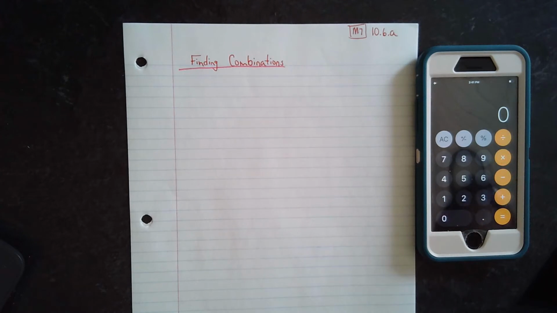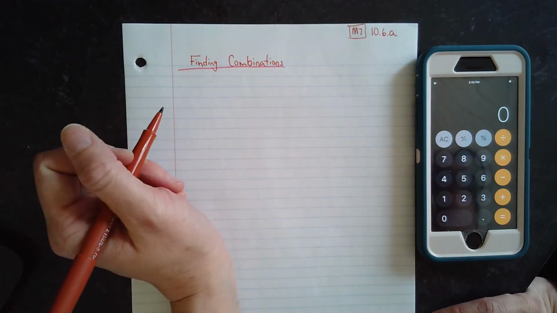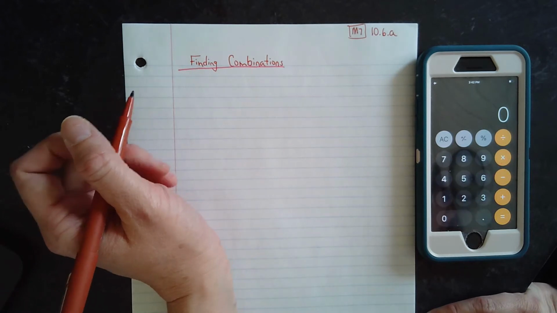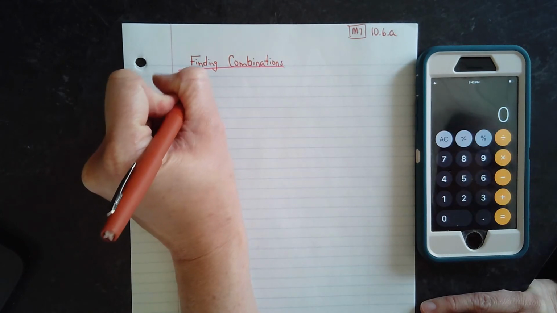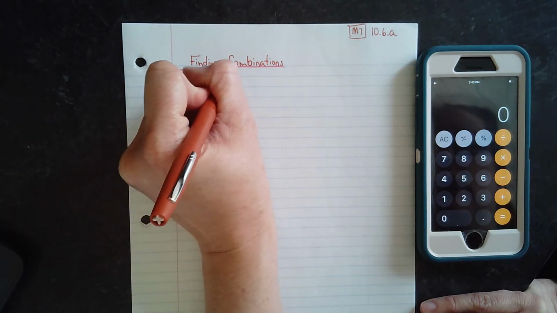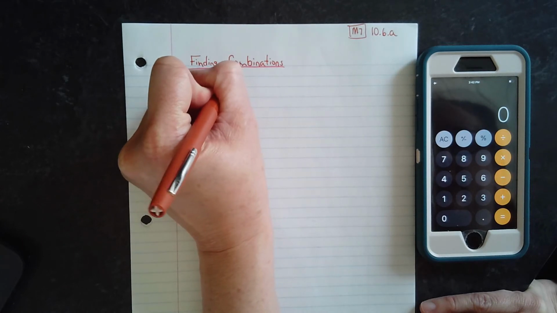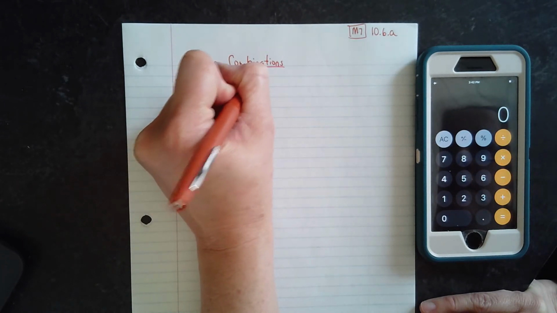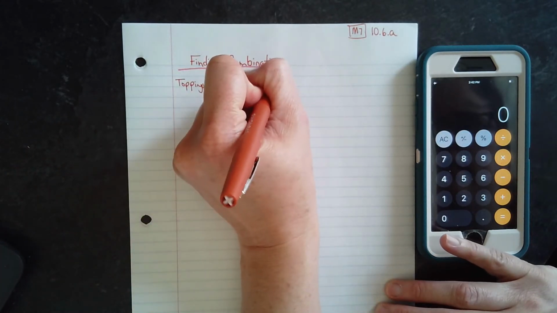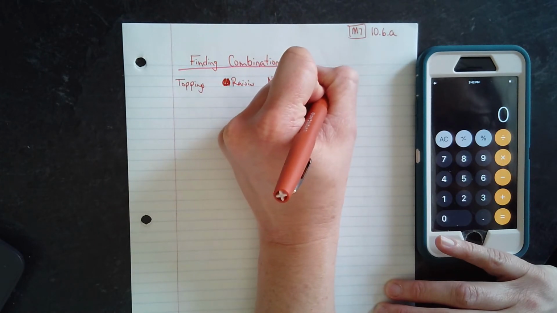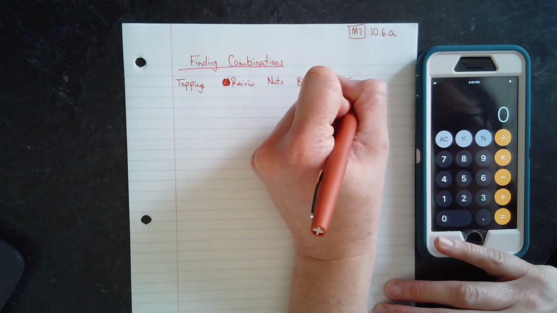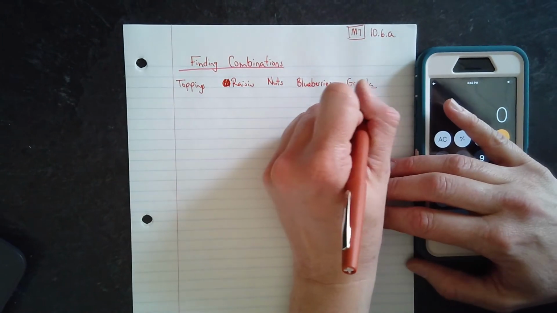So for example, let's say we were at a frozen yogurt type shop and you were getting toppings on your yogurt. So your options for toppings are, we're going healthy here: raisins, nuts, blueberries, and granola. Okay, so those are our 4 options for toppings.